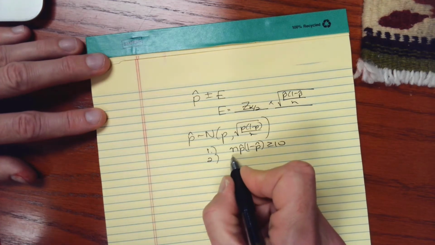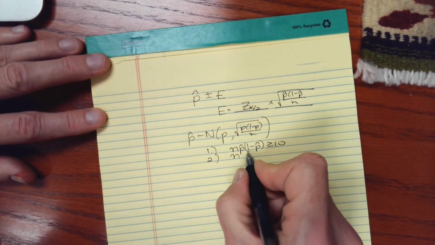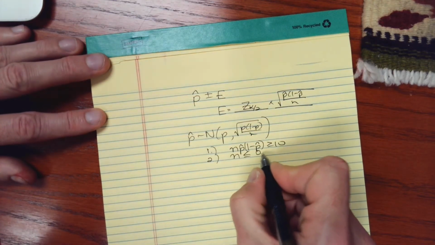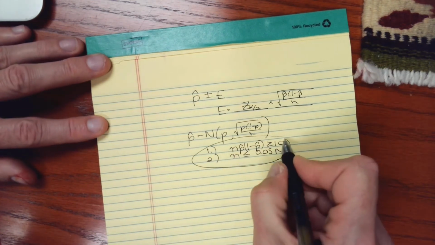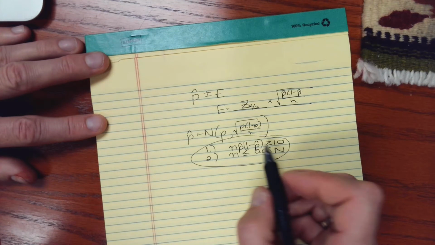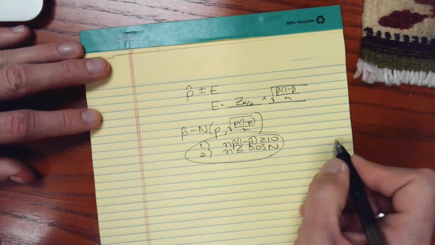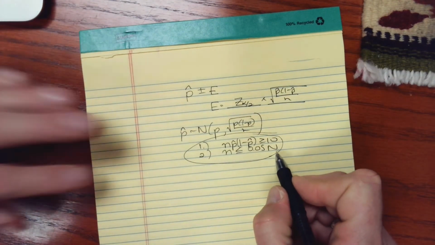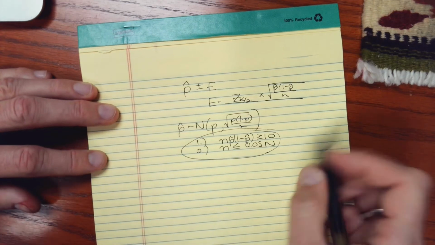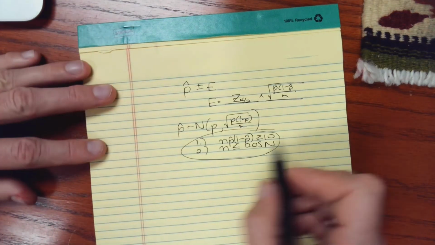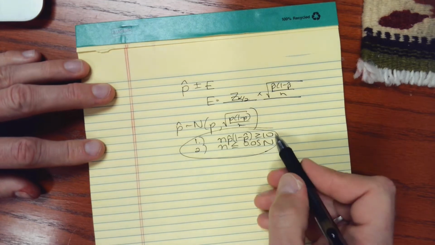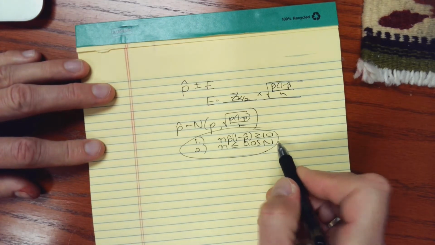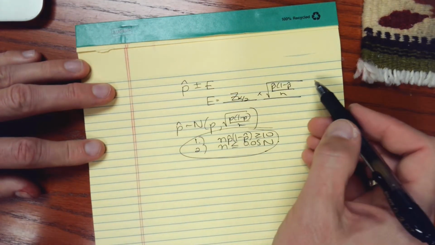The second requirement is that our sample size is no more than 5% of our population. So keep in mind that when you're doing confidence intervals, you'll want to check these. If you have a really large population, like the whole United States, where you have millions of people, likely the second condition is not going to be a problem. But you do want to check these first to make sure that this strategy is appropriate.